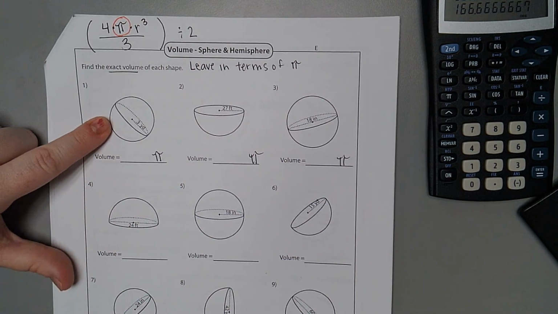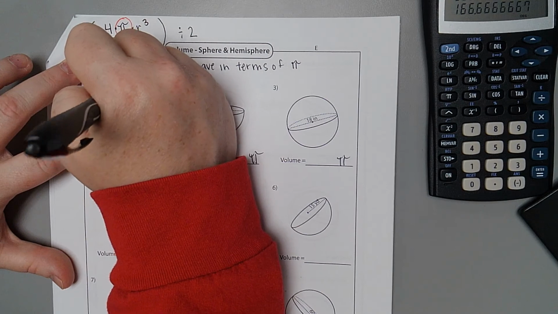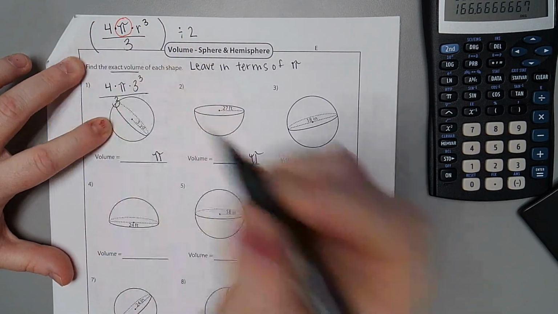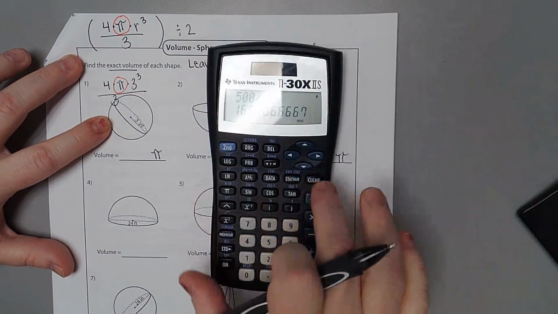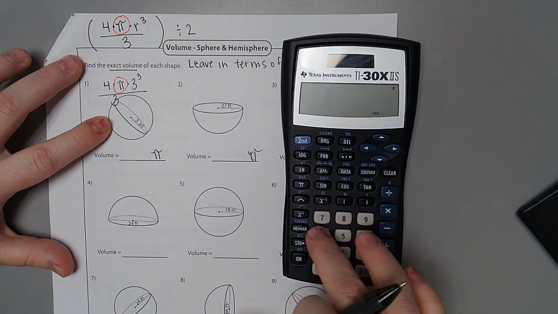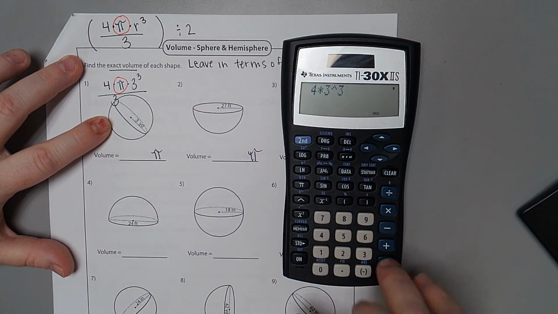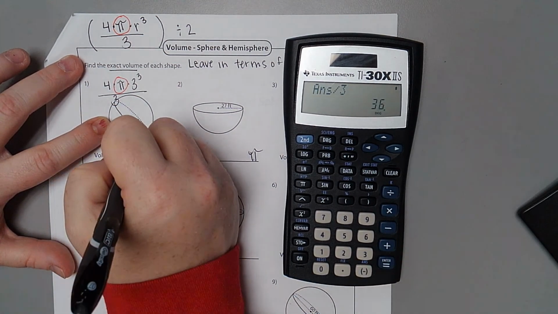So if we were to do this one, we would have 4 times pi times 3 cubed, all divided by 3, leaving pi alone. So 4 times 3 to the power of 3 divided by 3 is 36 pi.